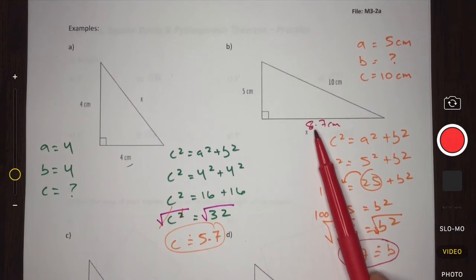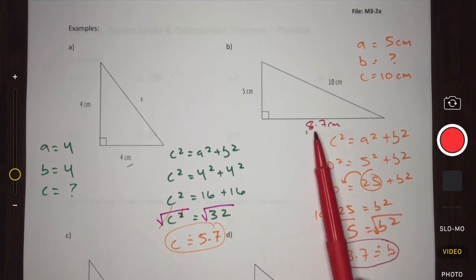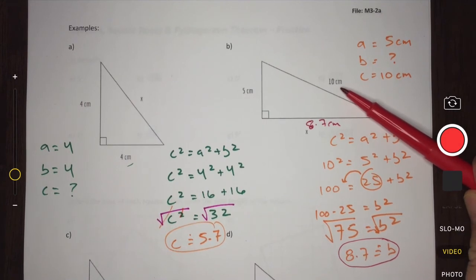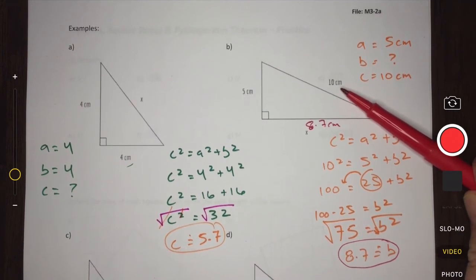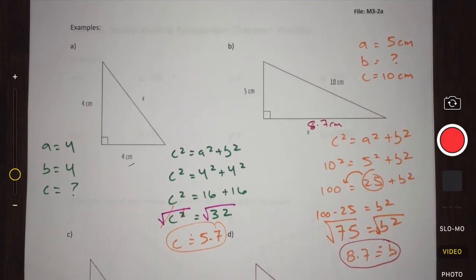If we had calculated this, however, and our base or side B had a measurement of 12.2, that's a bit of a problem because we know that we are being told that our hypotenuse, which has to be our longest side, is 10. So that cannot be the case. We have to maybe go back and take a look at that.